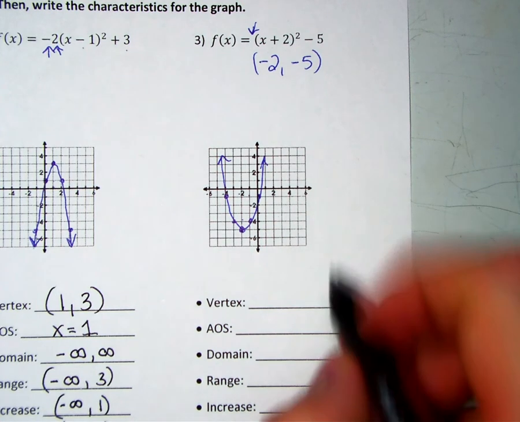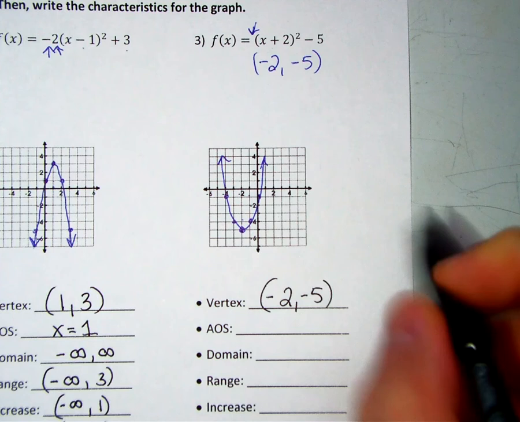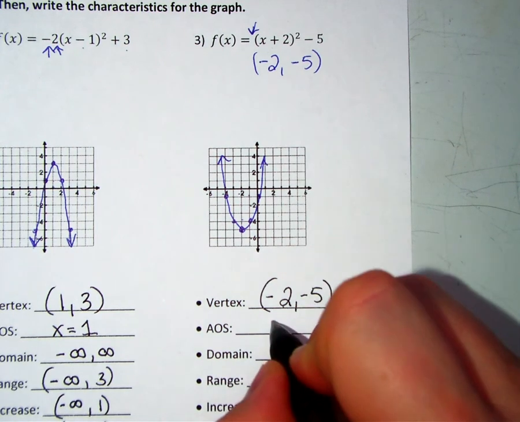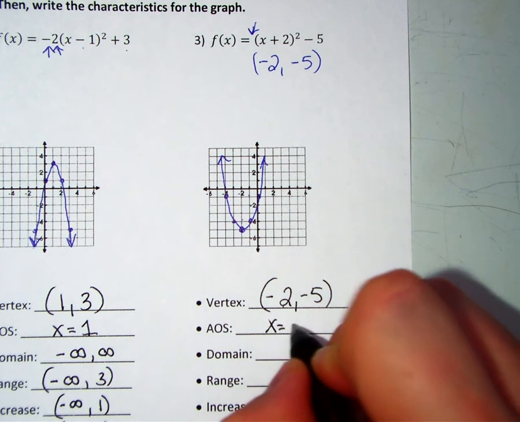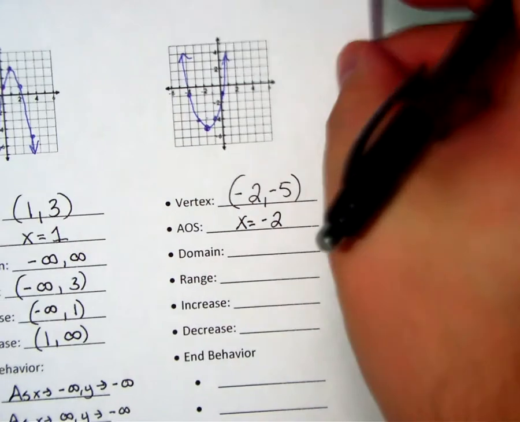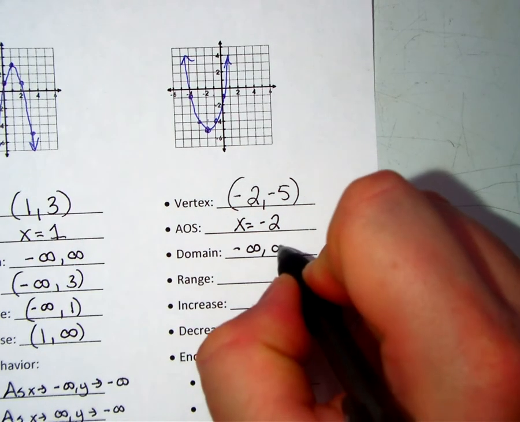Now, as we identify the vertex, we already have done so. Negative 2, negative 5. The axis of symmetry, again, is always the x value of the vertex. So x is equal to negative 2. The domain for a quadratic is always negative infinity to infinity.